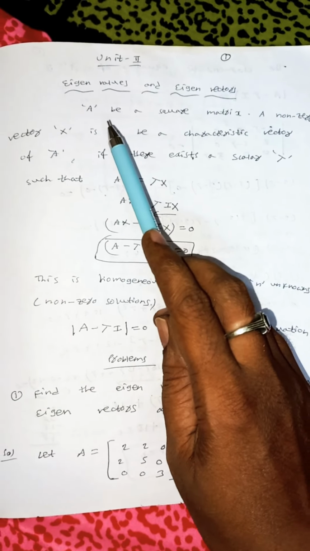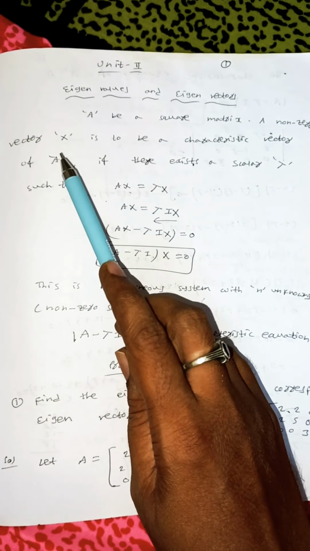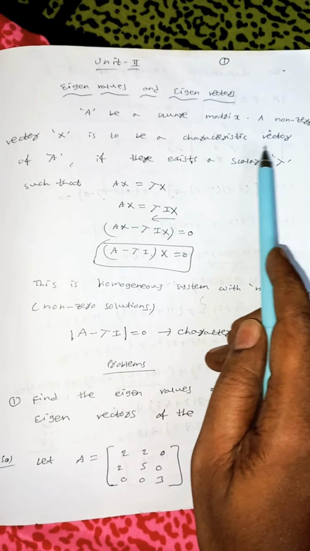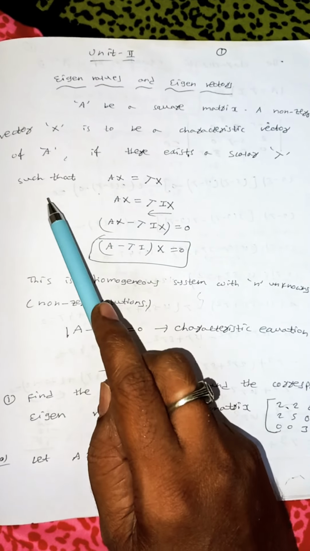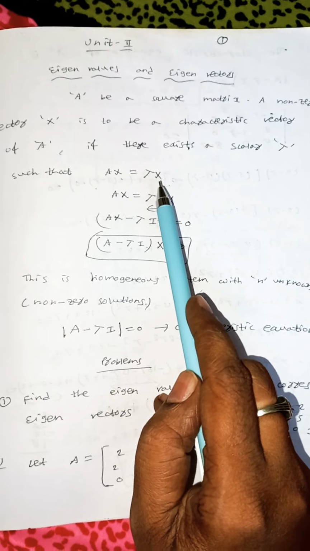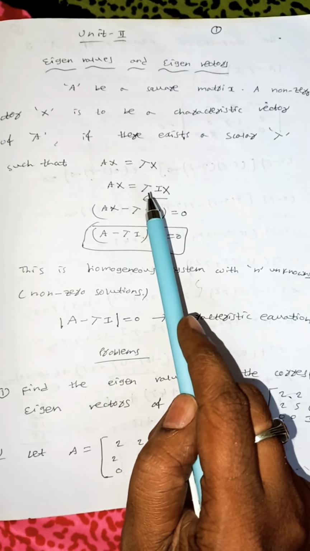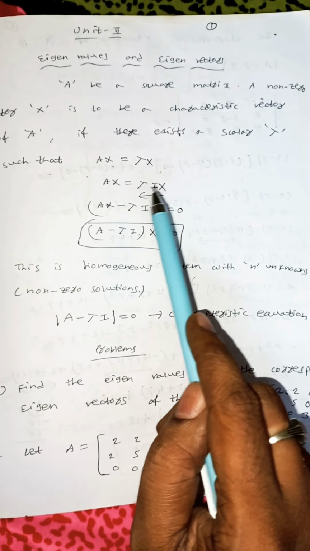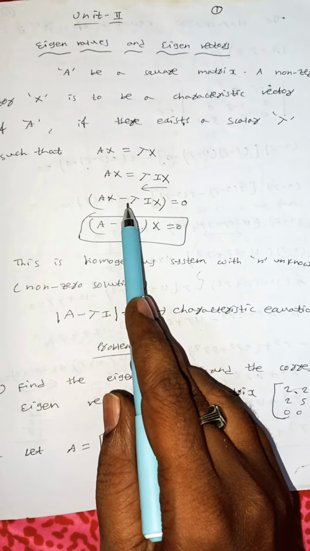Let A be a square matrix. A non-zero vector x is said to be a characteristic vector of A if there exists a scalar lambda such that Ax is equal to lambda x. This can be written as lambda I x, where I means the identity matrix. Sending this to the left side, plus becomes minus.